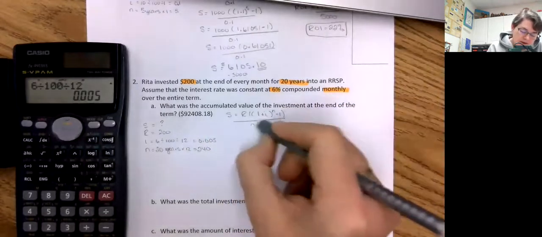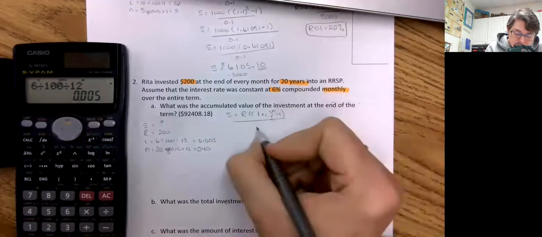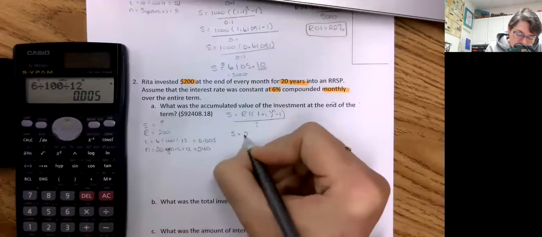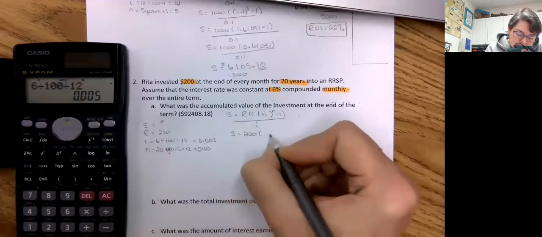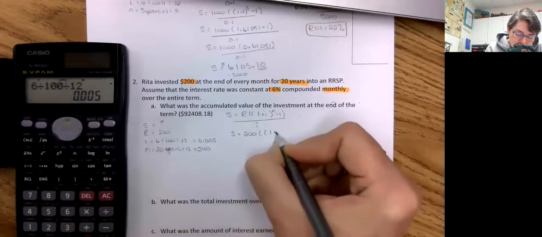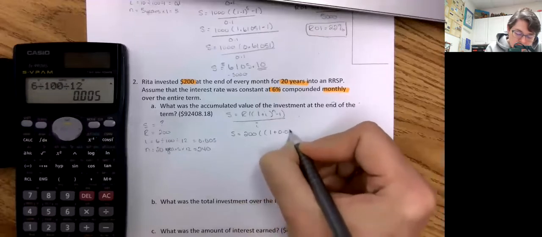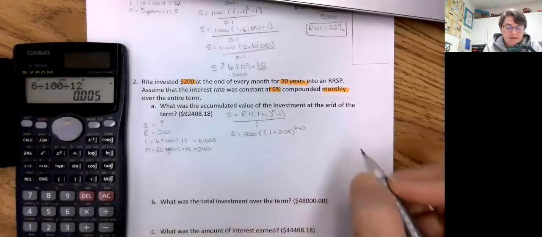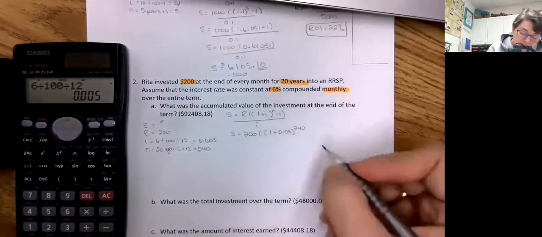Whoops, over at the formula first. S is equal to $200, that's what you put in every month, times 1 plus 0.05, 240 payments. So the answer's there, but it's going to be a big amount.